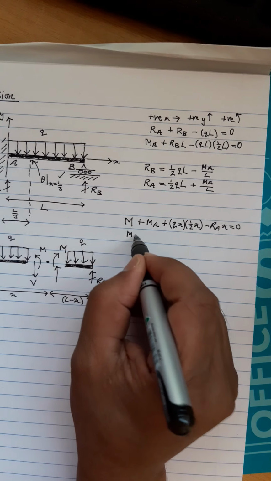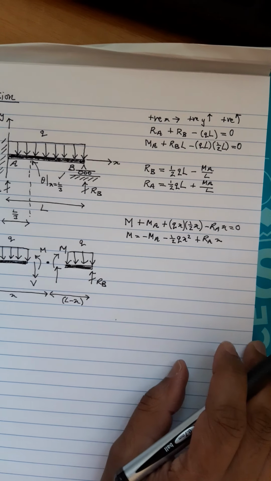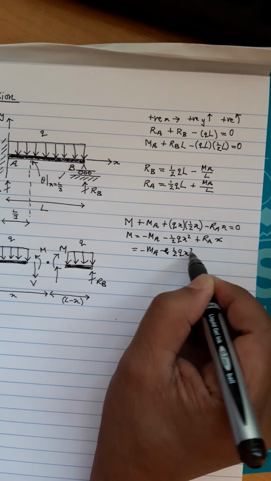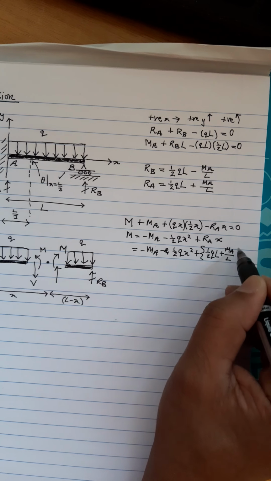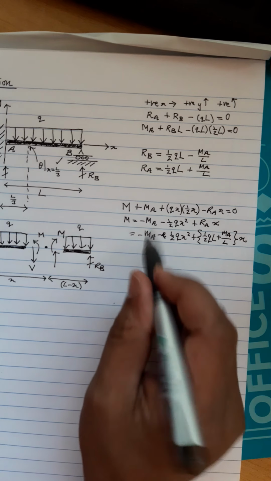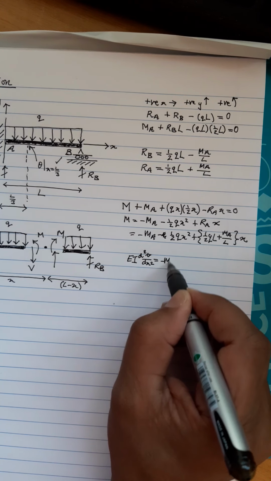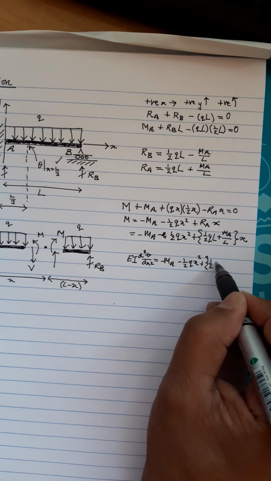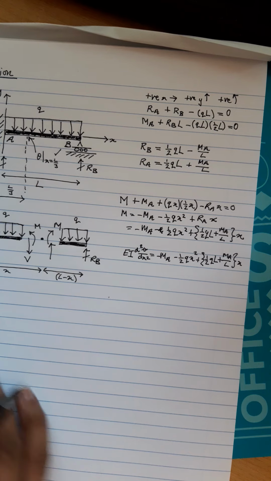Rearranging the equation, over there I've already worked out R_A, so I can just substitute. That's the bending moment. Then I can substitute it into the flexural equation. Okay, I can integrate it.